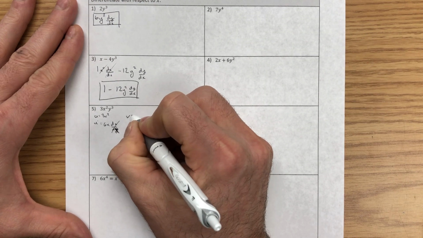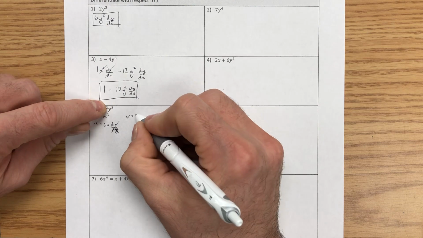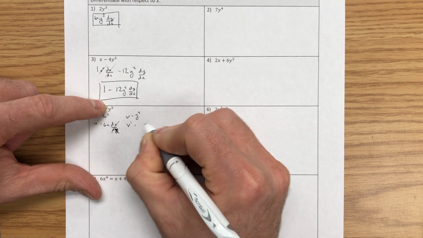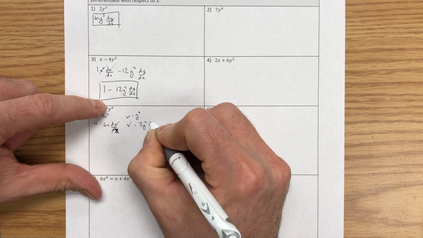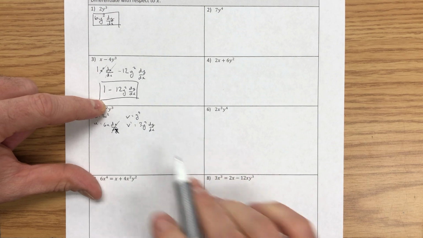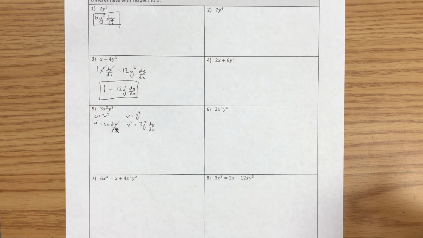If I make my v the other part of the expression, so y cubed, the derivative of v is going to be 3y squared dy dx. We're going to see that part of it is going to show up here in a minute.